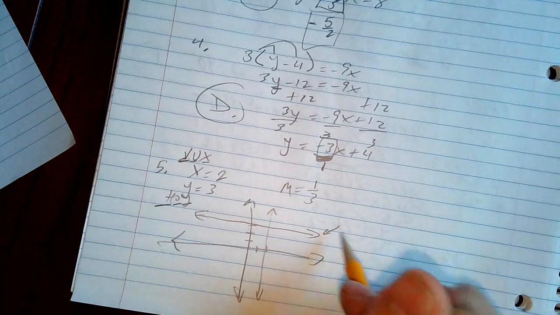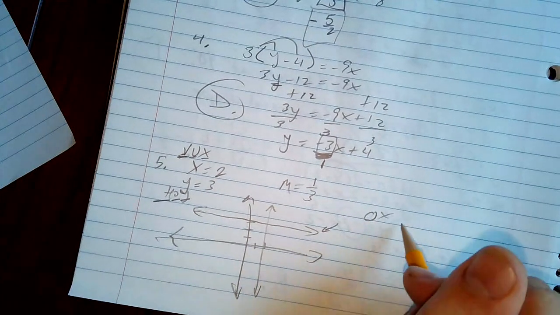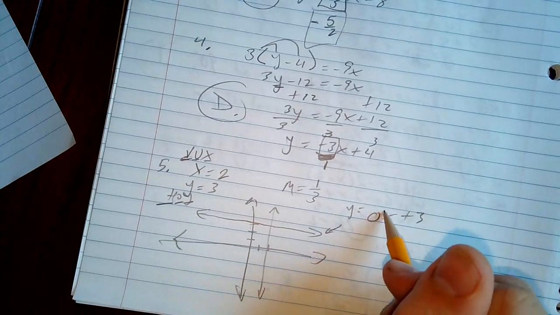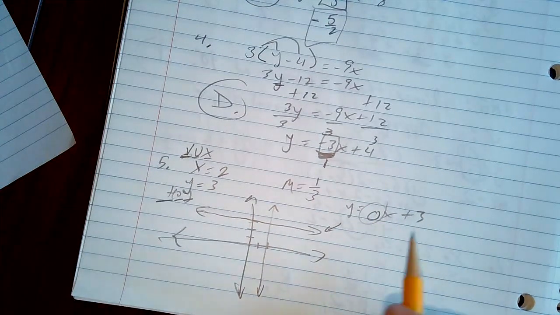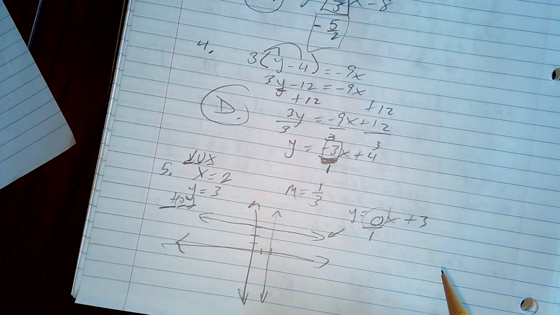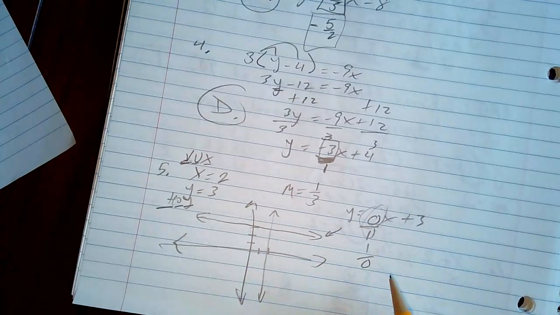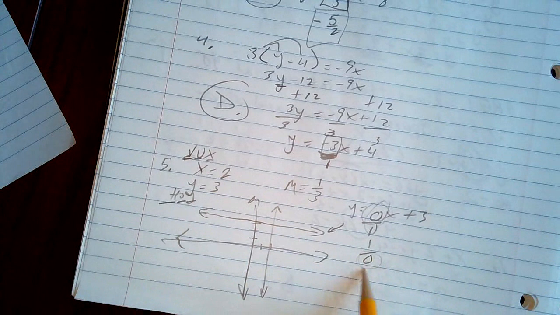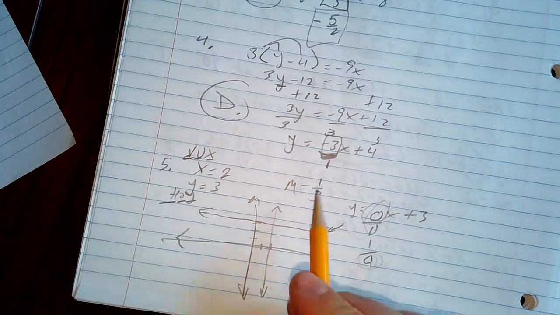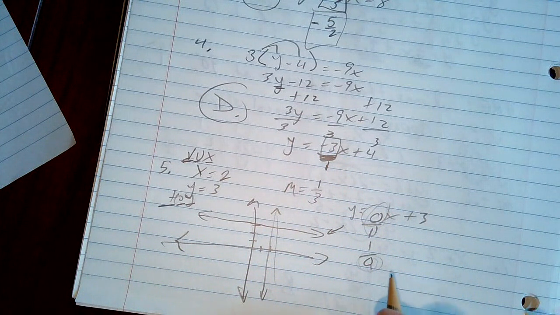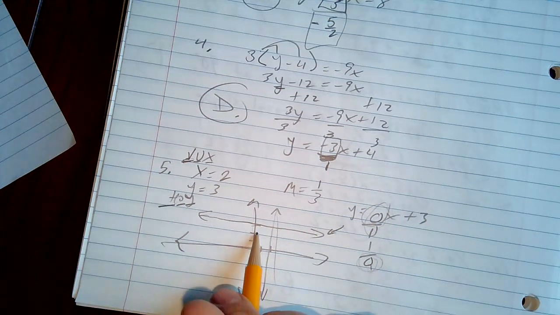We know that this slope is going to be 0, 0x plus 3 is what it is. Y equals 0x plus 3. How do I take this and flip it? Well, currently it's 0 over 1. Now, if I flip that, I get 1 over 0. That's an undefined slope. 0 on the bottom is an undefined slope, which is what I have here. So these are perpendicular. You'll learn about transversals later.